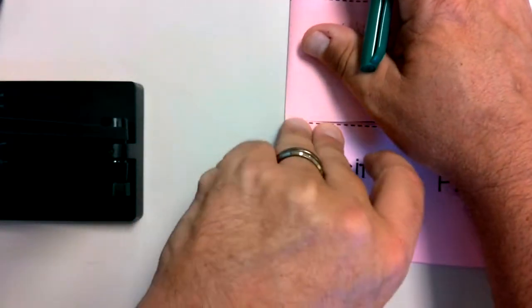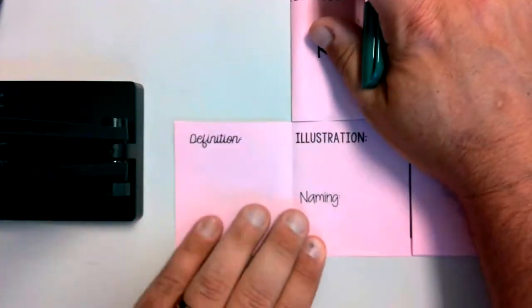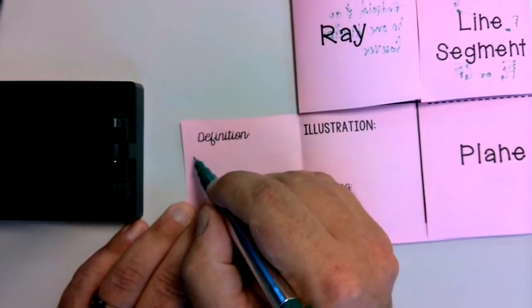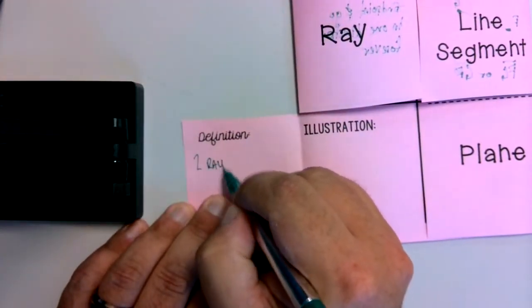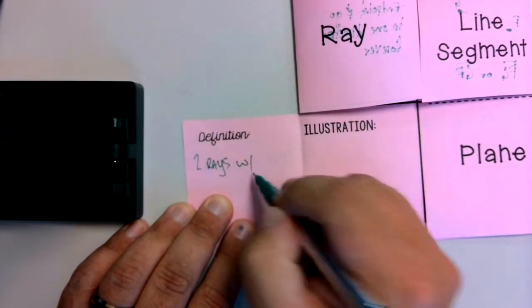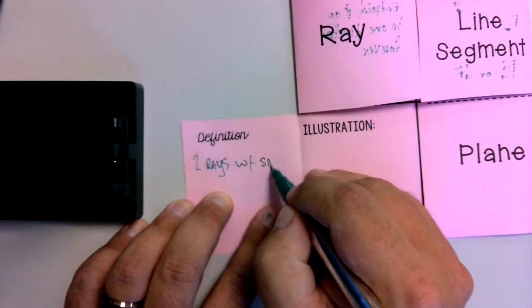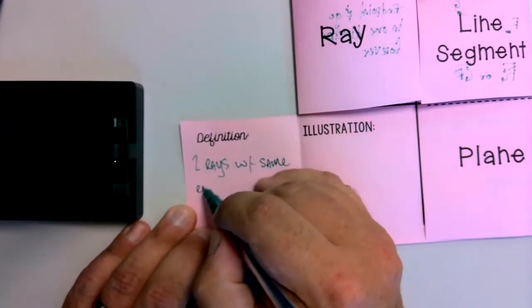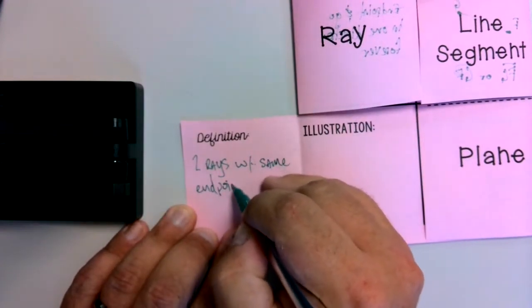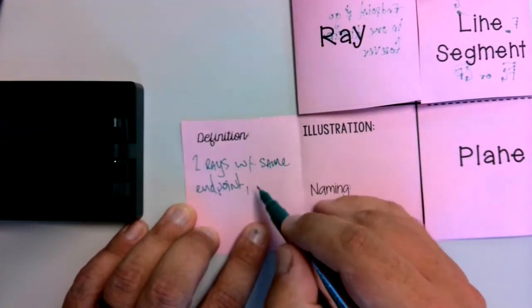Now, opposite rays are two rays with the same endpoint, and they go in opposite directions.